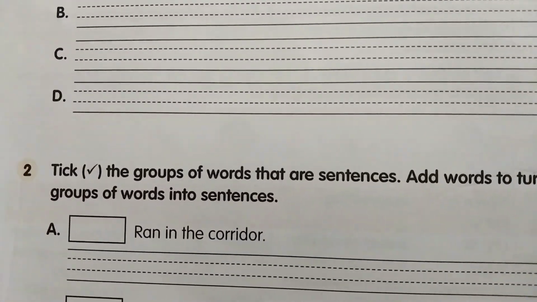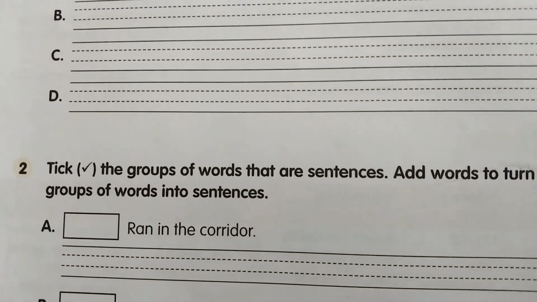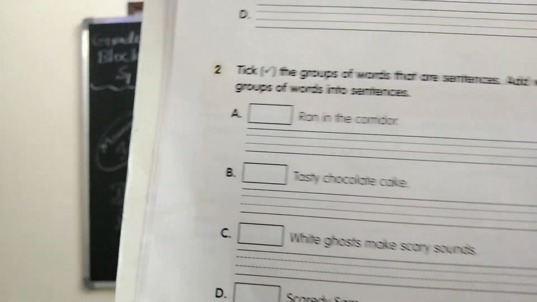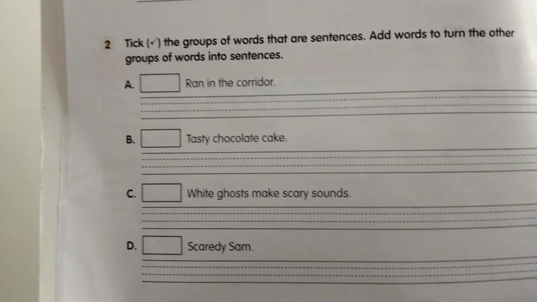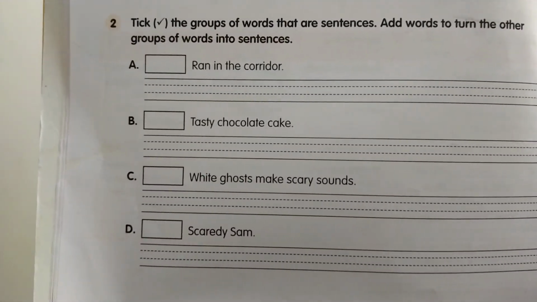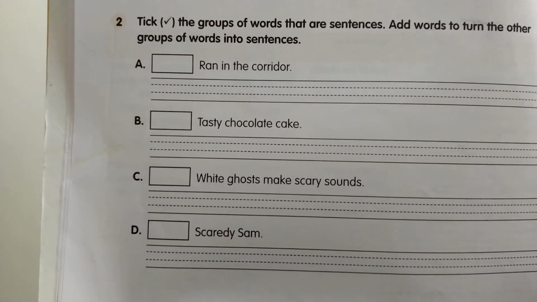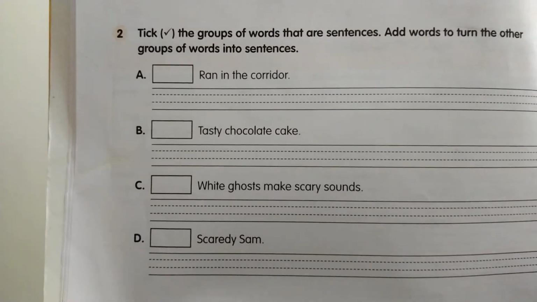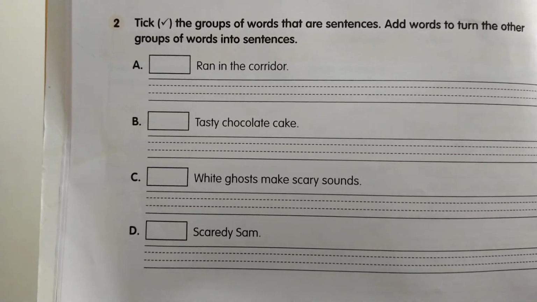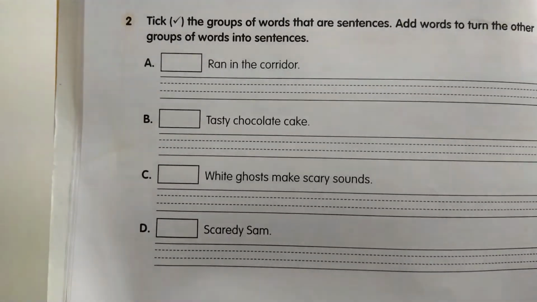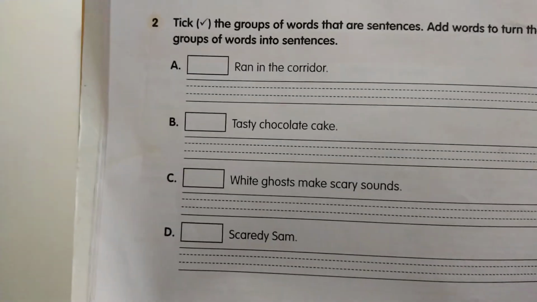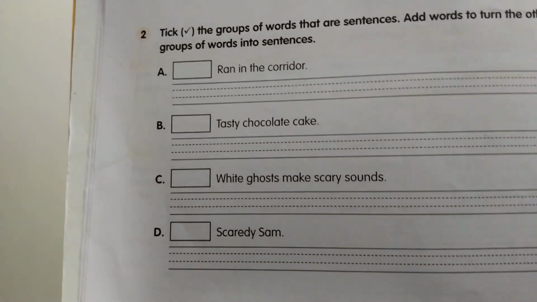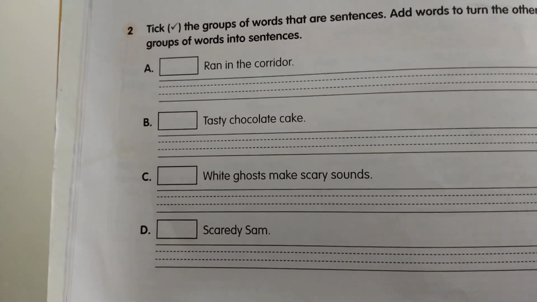Now coming to the second one, take the groups of words that are sentences. There are 4: A, B, C, D. Check whether they are sentences or not. If they are not sentences, put a wrong mark and try to make a sentence by adding some more words. If it is a sentence, put a tick mark and just leave it. So try to complete the incomplete ones, write in your volume page number 10 and send it to WhatsApp.